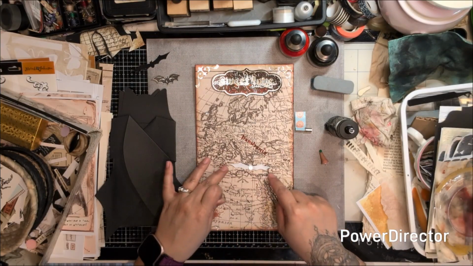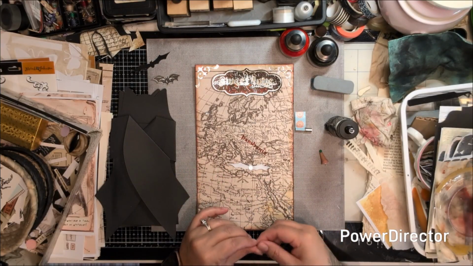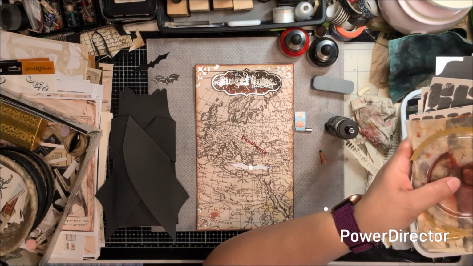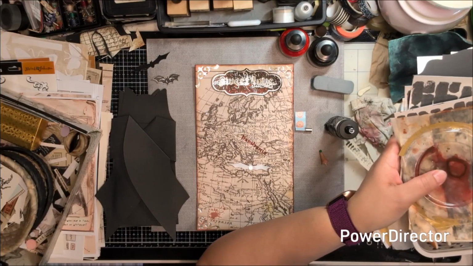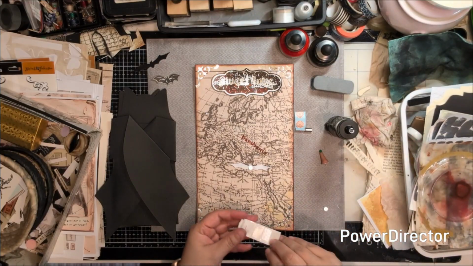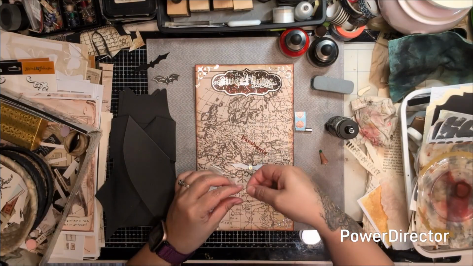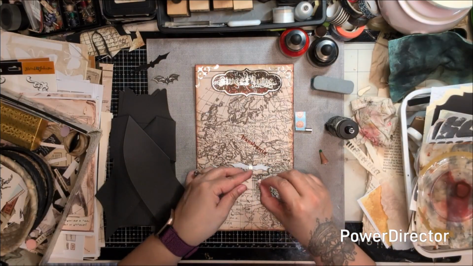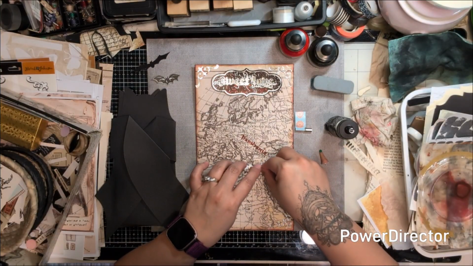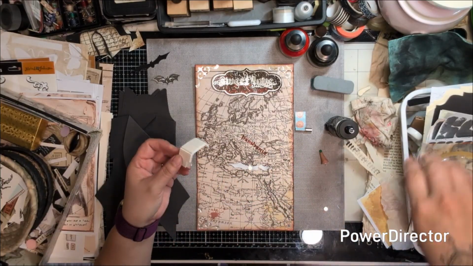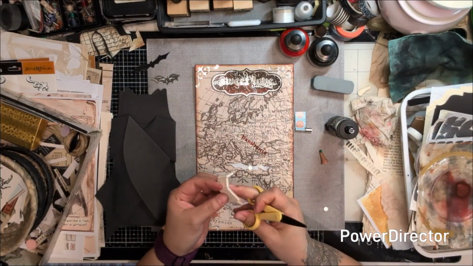I think I'm going to use, because it's like lifted up, some of these mounting thingies. I already have a little one right here. Just cut another one.